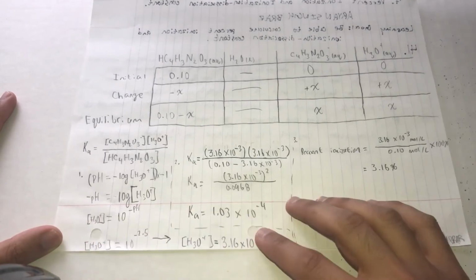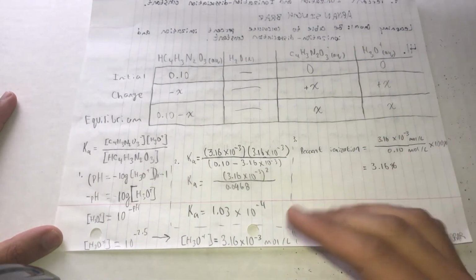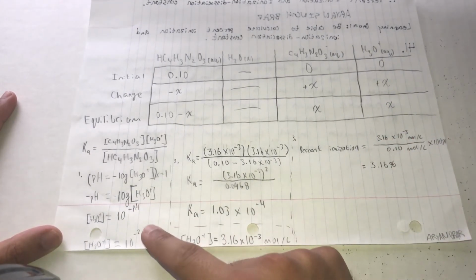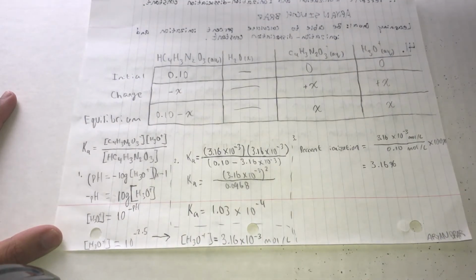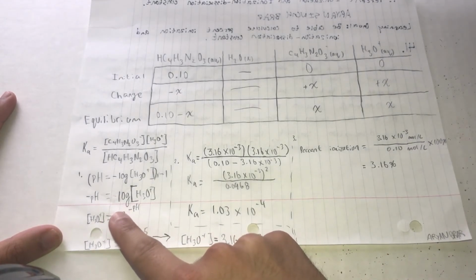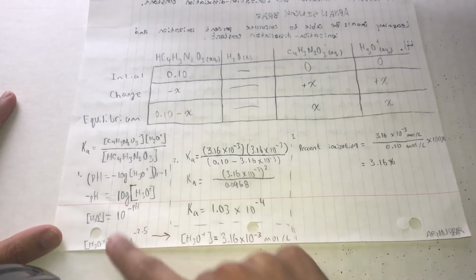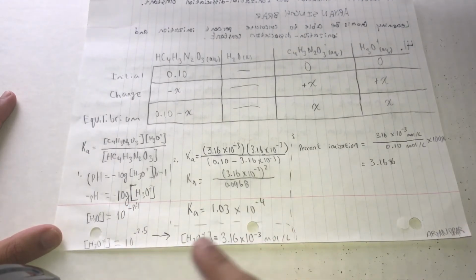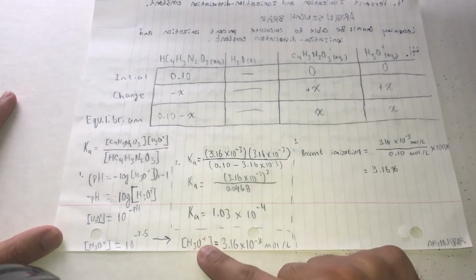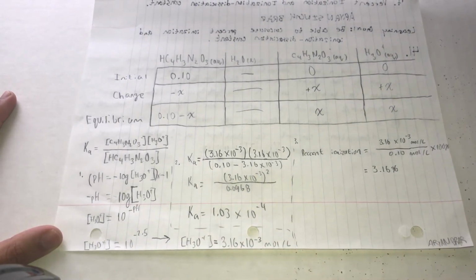And the first step, since we have the pH, we can solve for the concentration of hydronium using the pH equation from the previous video, and using a little bit of equation solving and then rules of logarithms, you can find that the concentration of hydronium is equal to 3.16 times 10 to the power of negative 3 moles per liter.